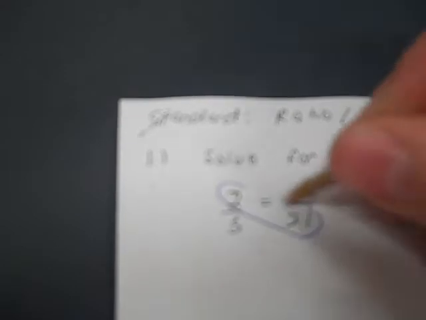Okay, second assessment on ratios and proportions. 2 over 3 equals x over 21. Now, x is not being operated on. It's being divided, but there's no adding, subtracting, or multiplying with it. So I cross multiply and divide. 2 times 21 divided by 3 is 14. So x equals 14.